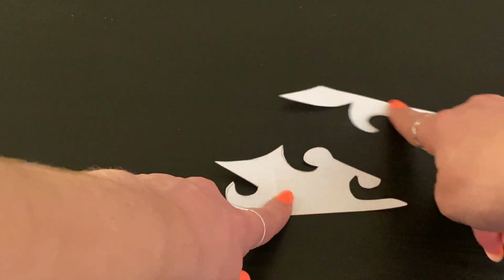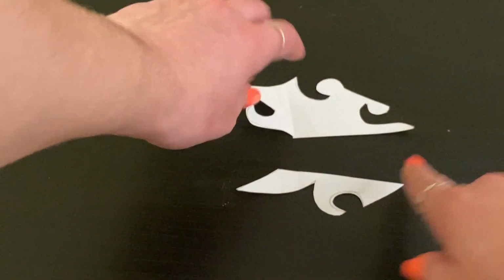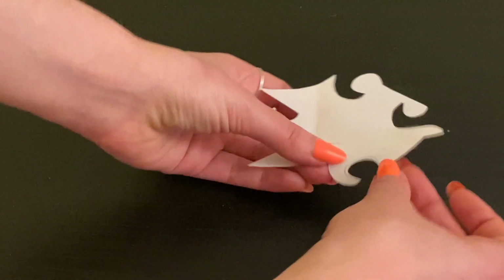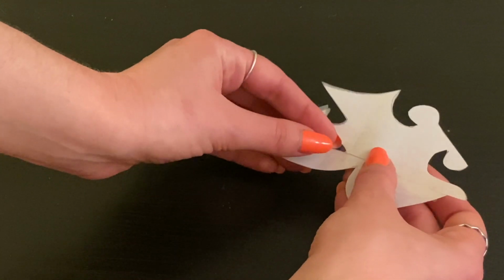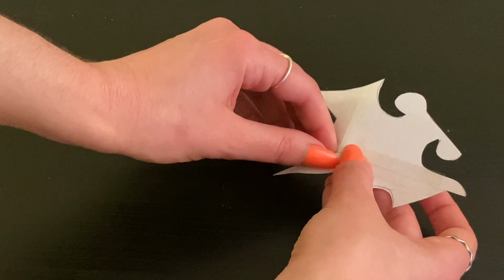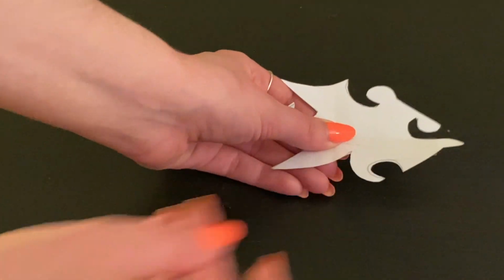Move the new piece to the other side and tape. Wow, look at this tessellating shape.